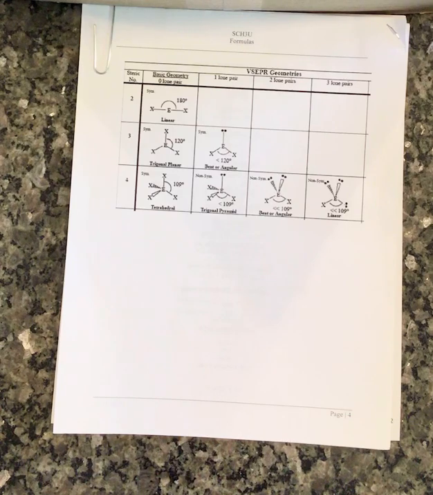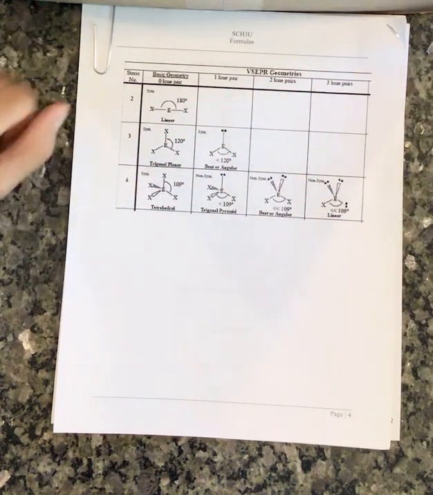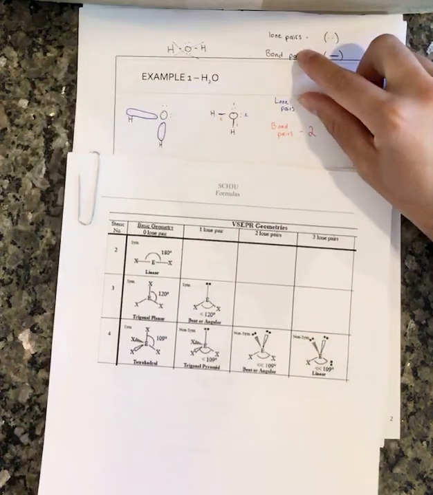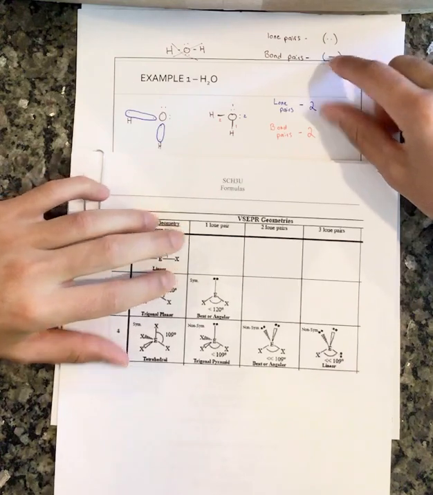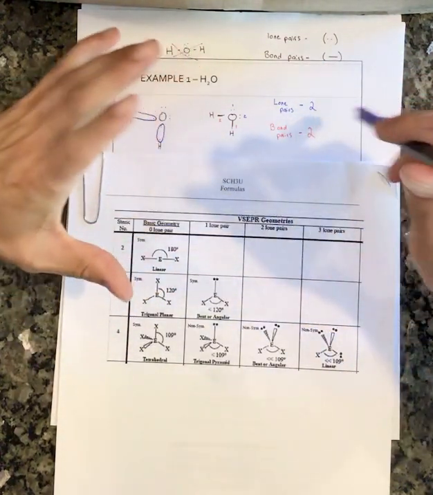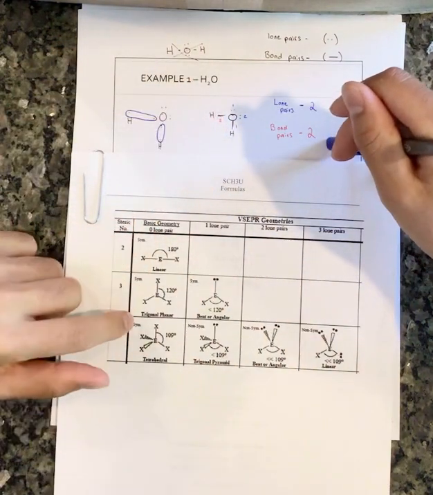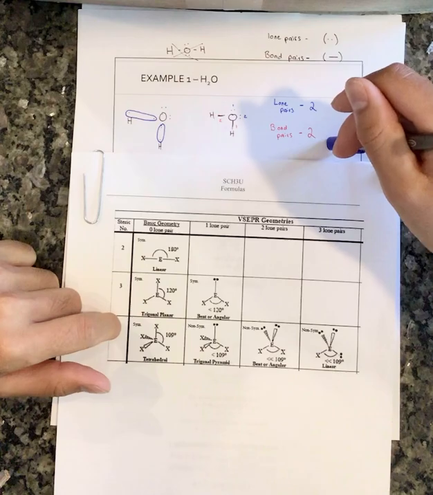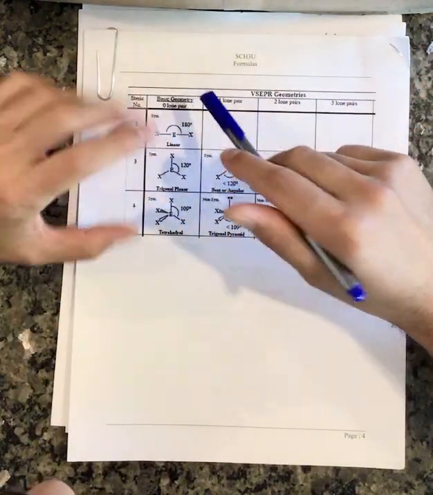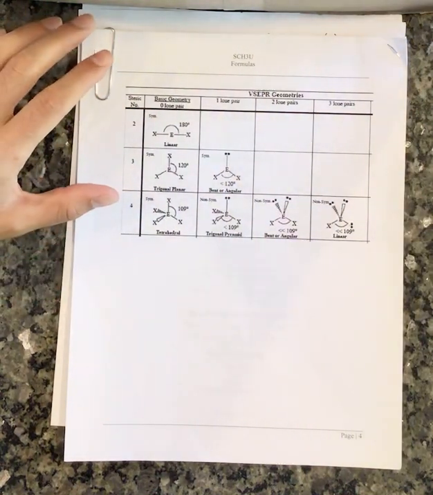So what we're going to do is try to figure out what type of shape we have here. Let's look at the first one, H2O. In order to do this, you need to match the shape that you drew to what you have here. Before I get into it, I want to explain a couple of things in this diagram.